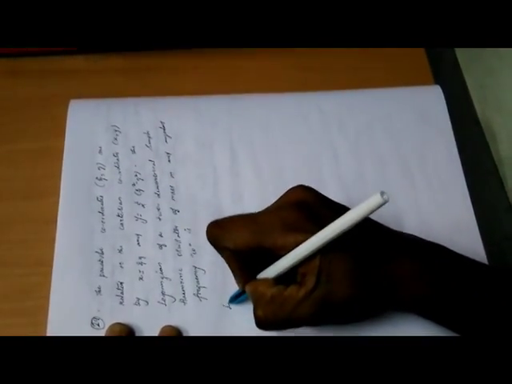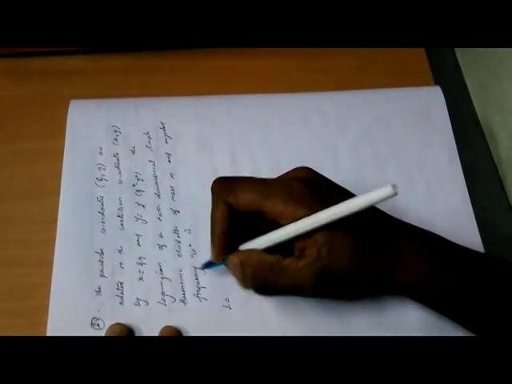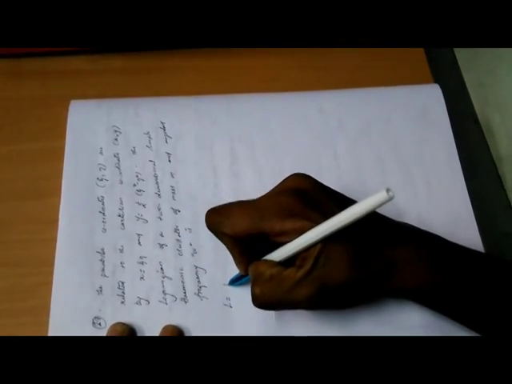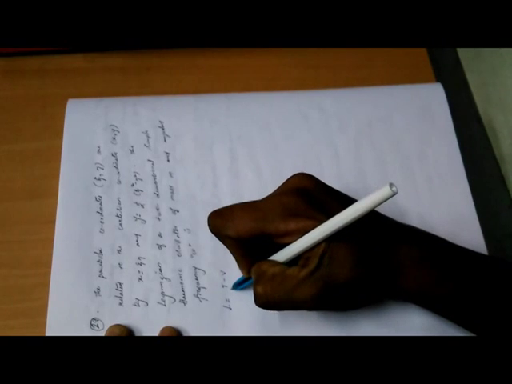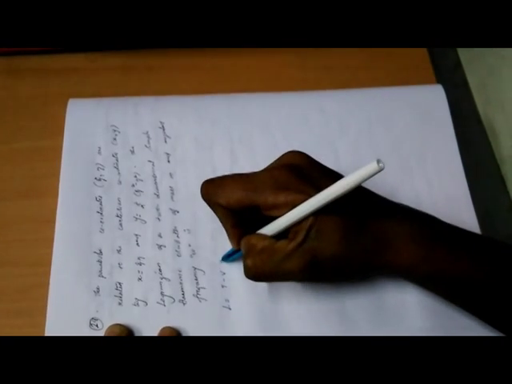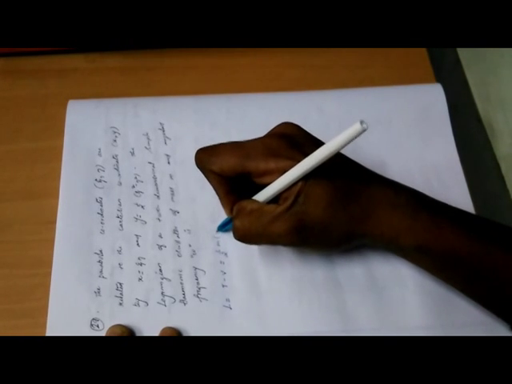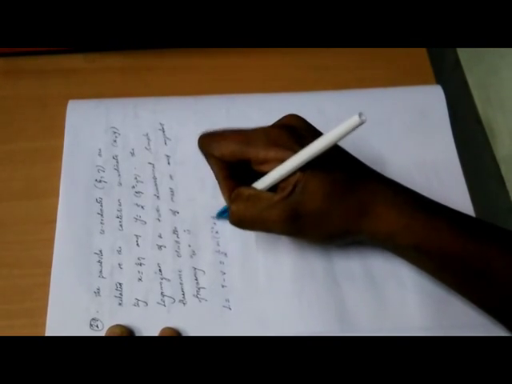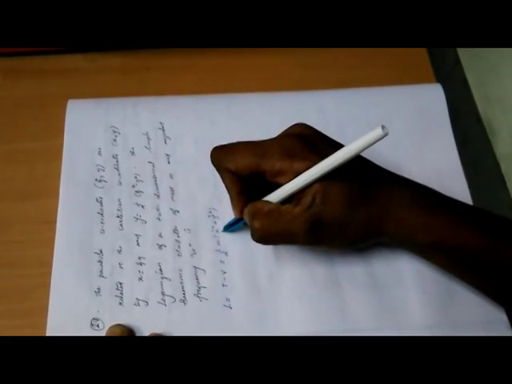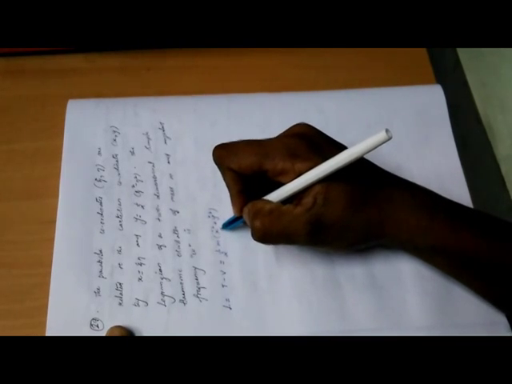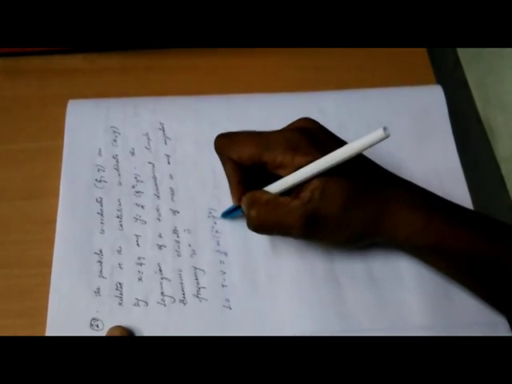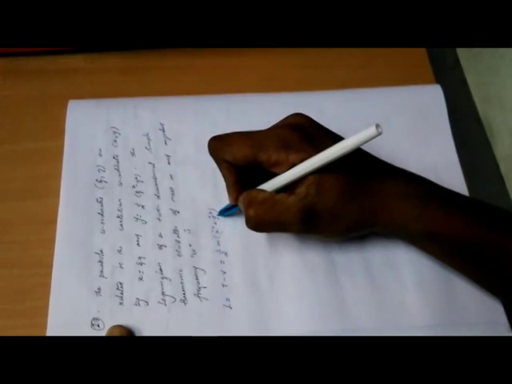We know the Lagrangian of this simple two-dimensional harmonic oscillator is T minus V. T is kinetic energy, V is the potential energy. So we know the kinetic energy is 1/2 m times x dot square plus y dot square. Because it is a two-dimensional harmonic oscillator, it depends on two coordinates, one is x, another one is y.